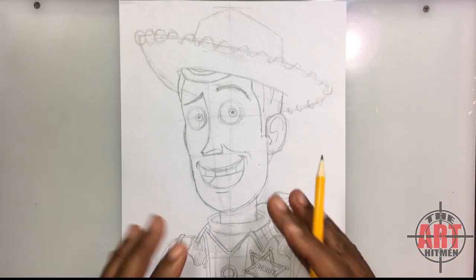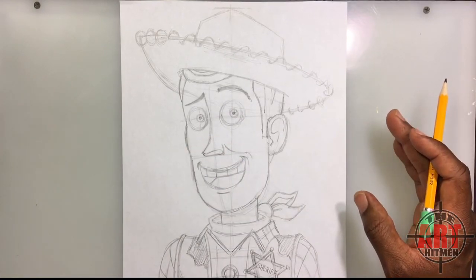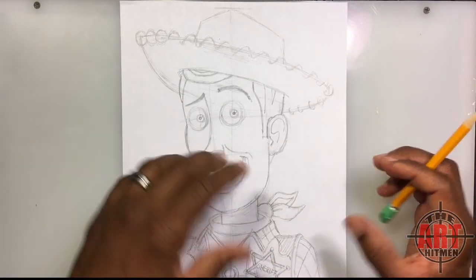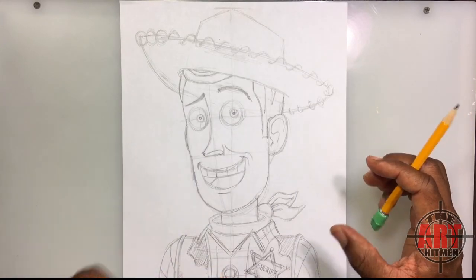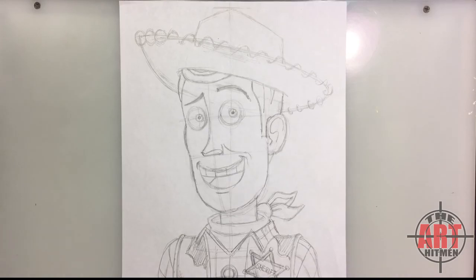Now, if you've drawn up with me up to this point, you've just drawn Woody from Toy Story. What I'm going to do at this point is I'm going to erase it, make it look all clean and clear. And if you want to take a look at it at the end of the video, feel free to pause it.